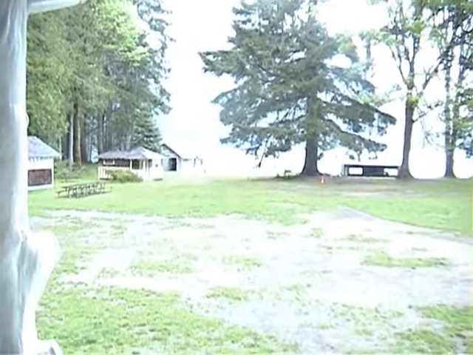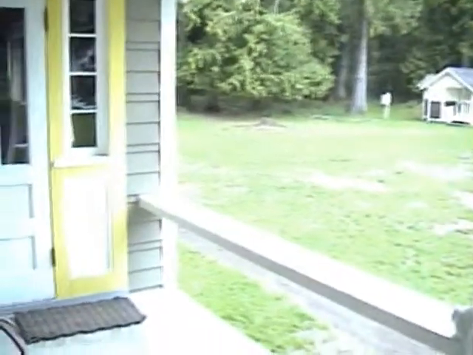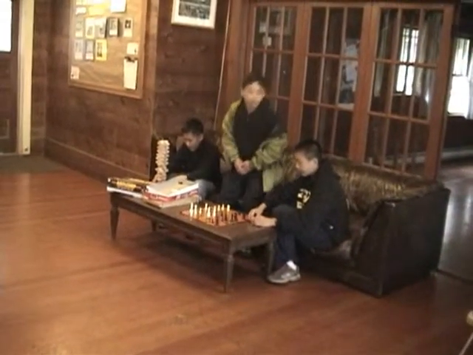When it's raining, there are other options here besides the field, which gets a bit muddy. We could come inside into the game room.